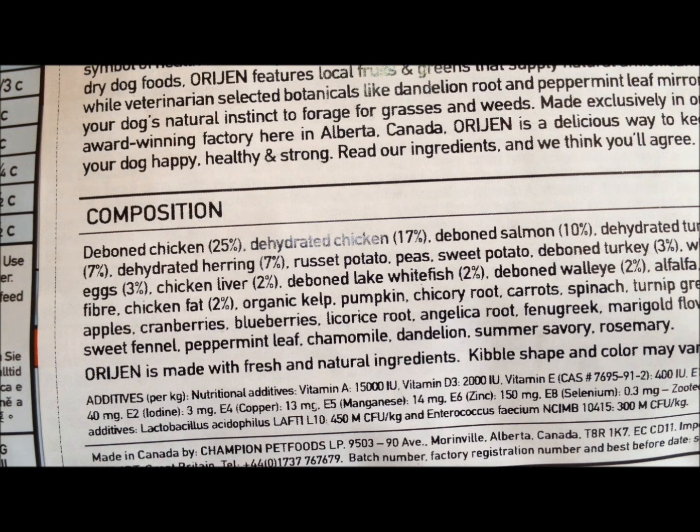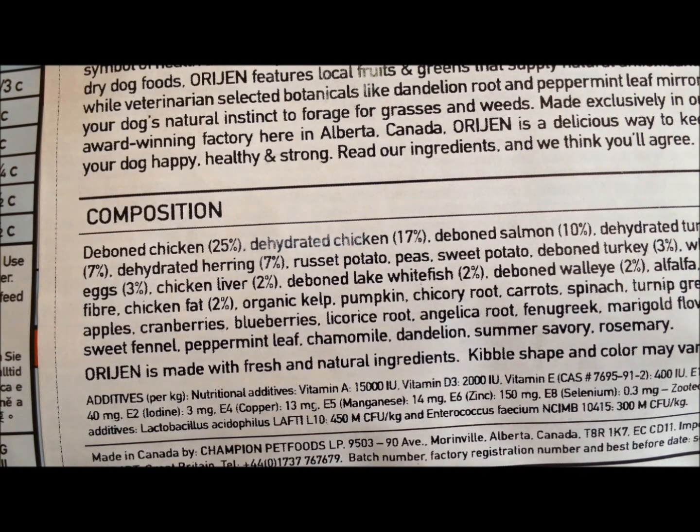If you look at the constituents or the ingredients, it starts with deboned chicken. That's the highest quality. You could eat this food before it's processed into a kibble. It comes fresh from the farm, so it's fit for human consumption before they process it.